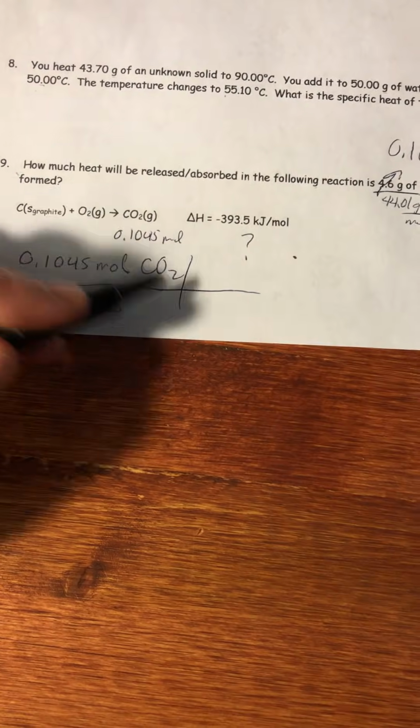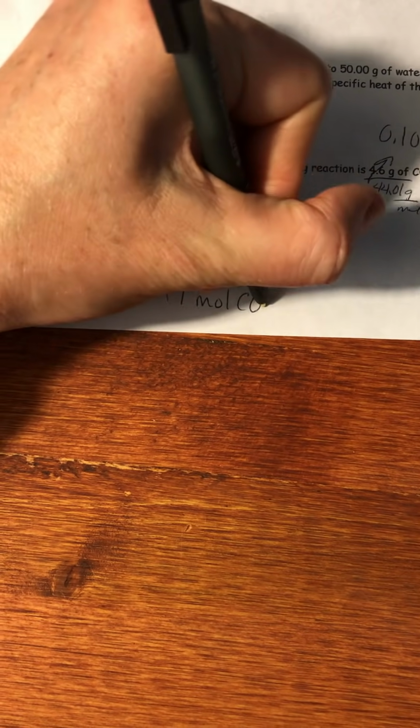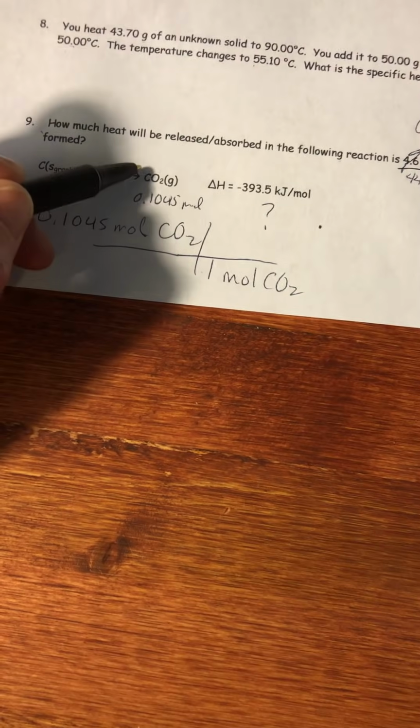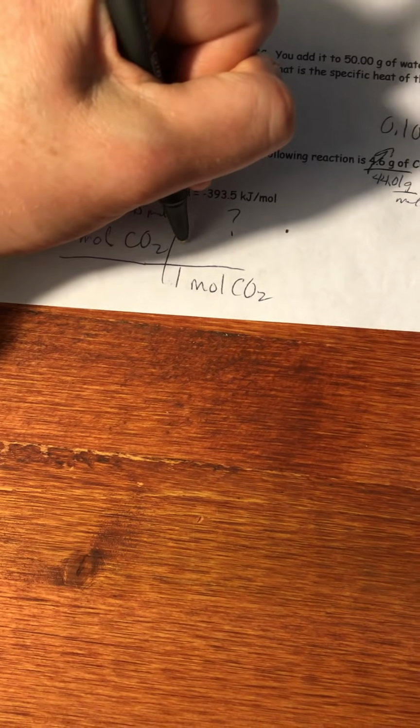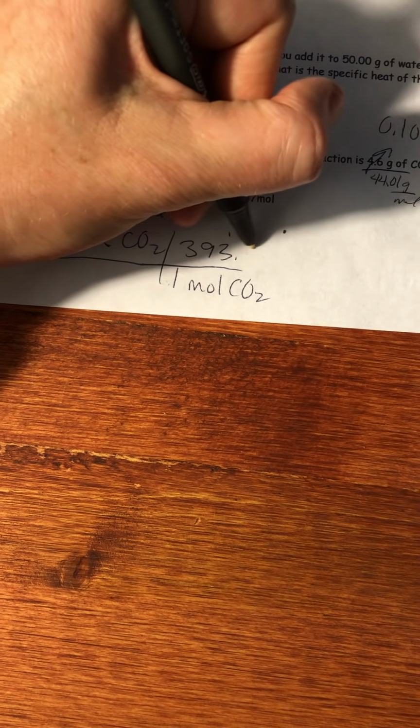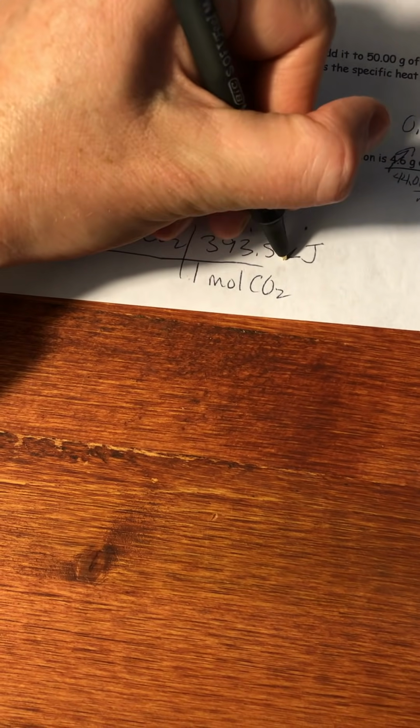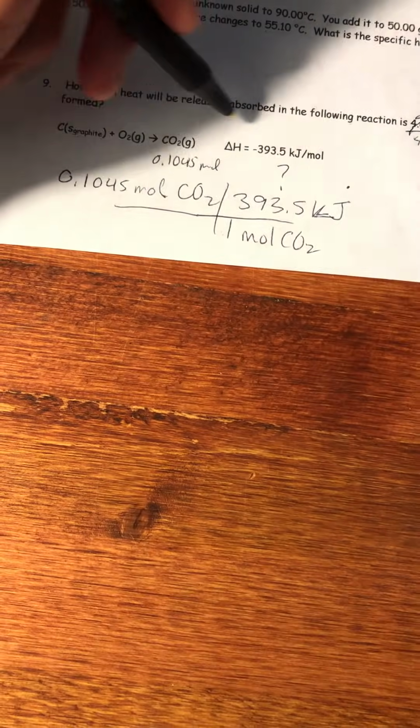And if there were a coefficient here, we'd put it, but there's not. So for every 1 mole of CO2, again, if this had been 2 or 3 or 4 or 8, we would have put that there. For every 1 mole of CO2, we release 393.5 kilojoules. And this is how we do this whole problem.